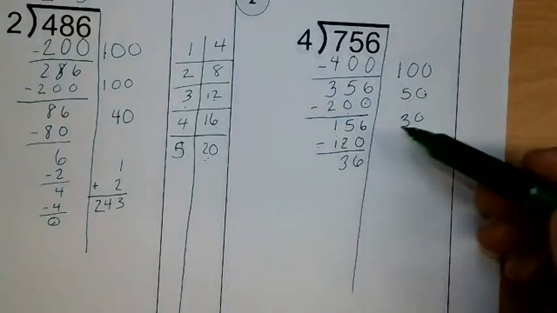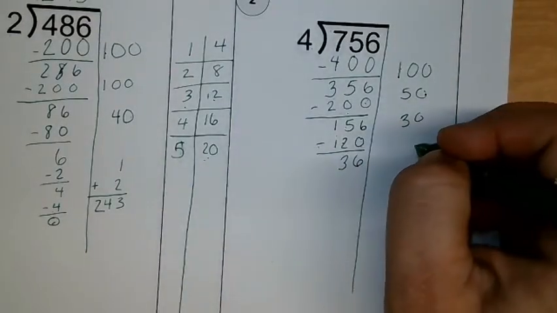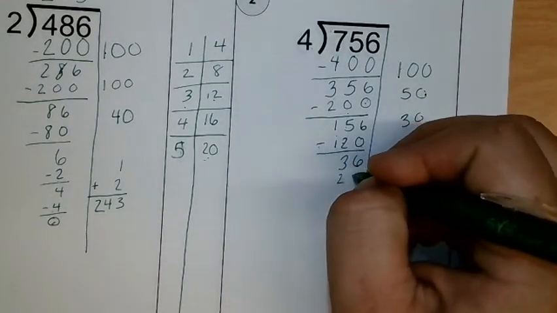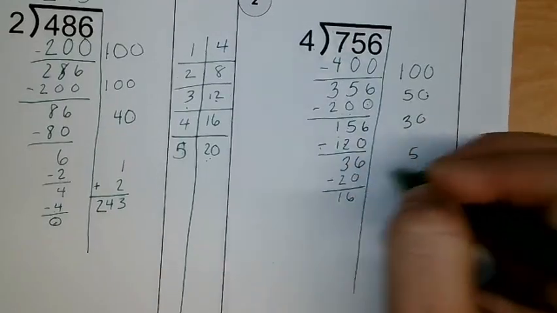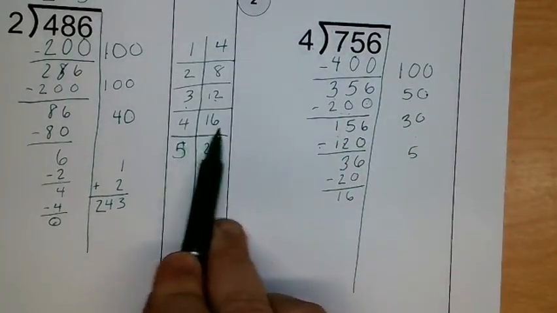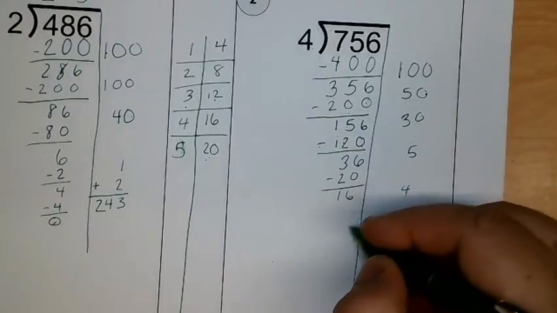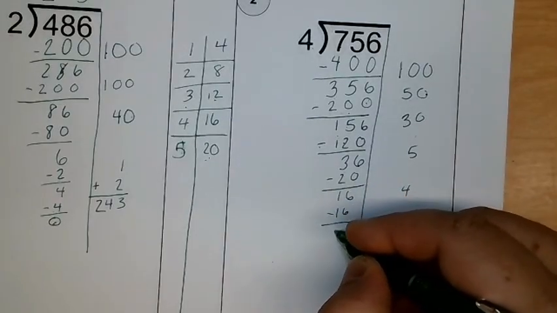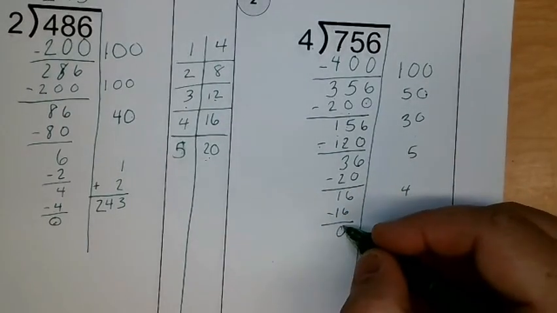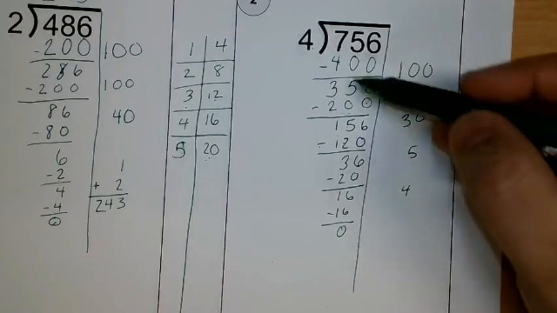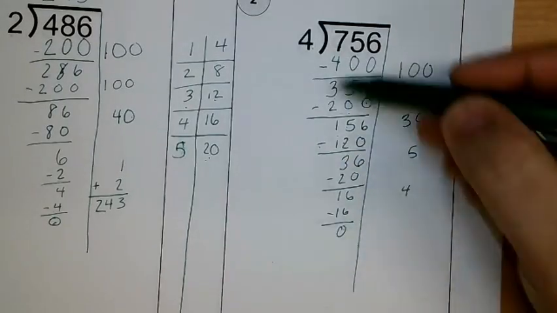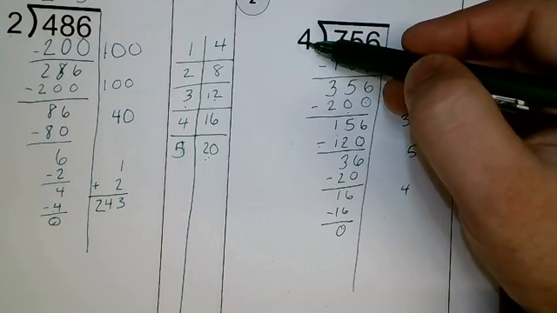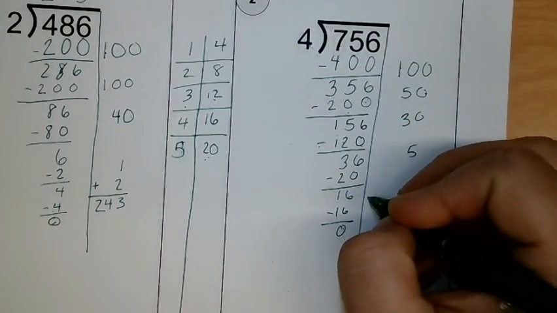Well, let me just go ahead and use my 5. So 4 times 5 is 20. And I've got 16 left over. And I see here I can do a 4 because 4 times 4 is 16. And so there's a 0 here. Remember, when I get this all the way down to 0 or a number that is smaller than my divisor, I am done with that part.